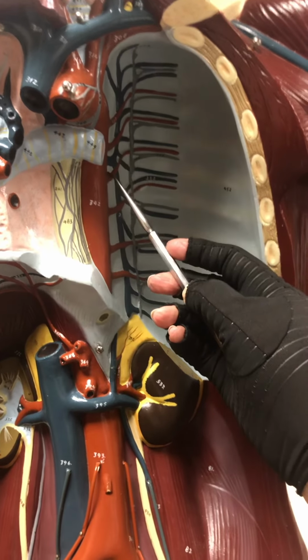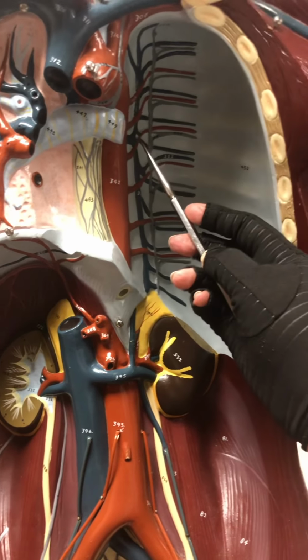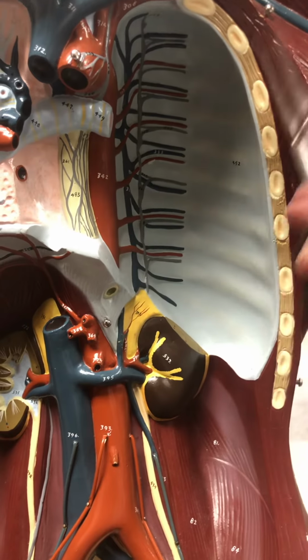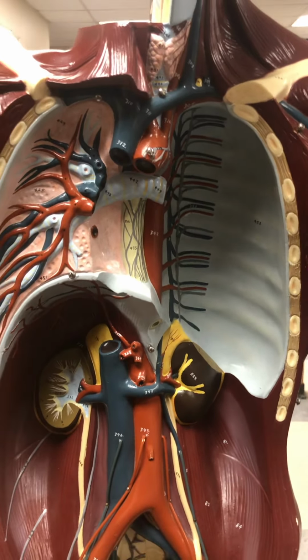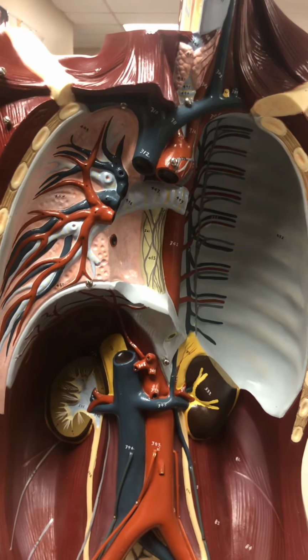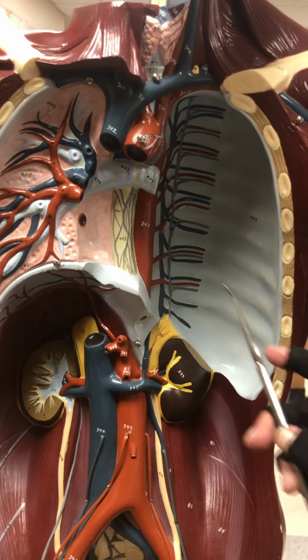Then again, coming out of the thoracic portion, you can see all the red ones. That one's numbered, the rest aren't. But those are going to be the left intercostal arteries. So they're going to feed the muscles of breathing.